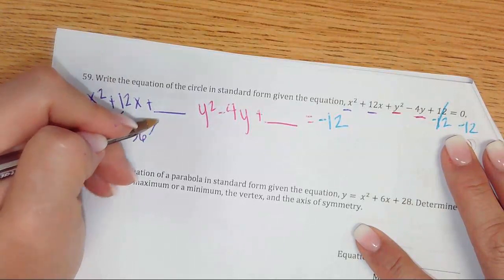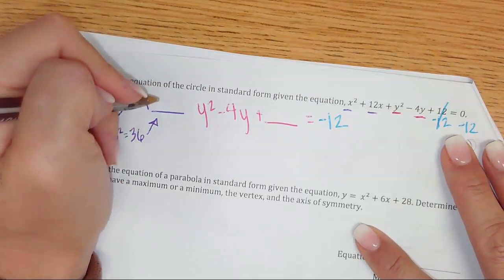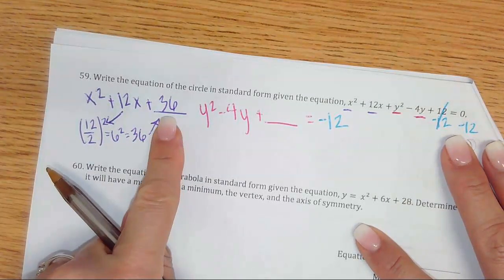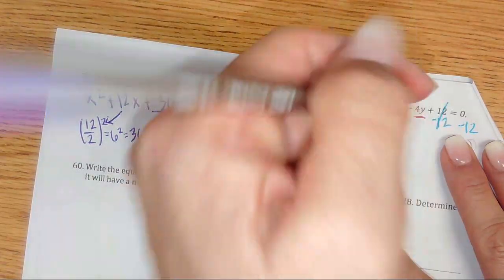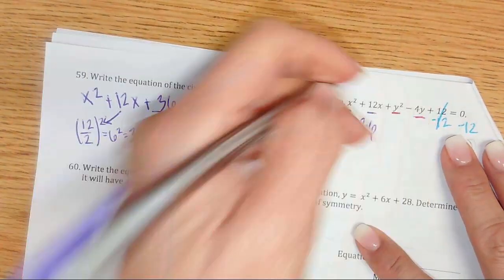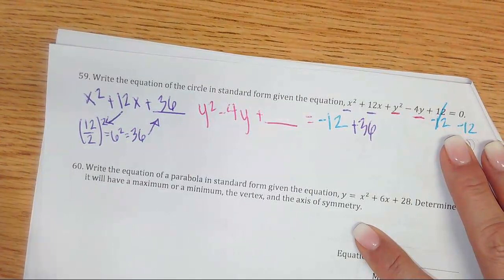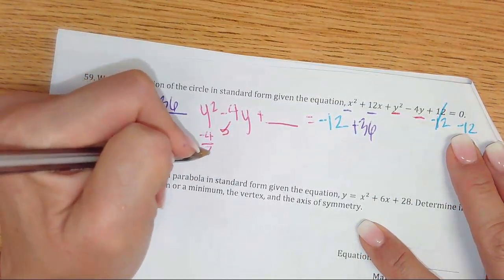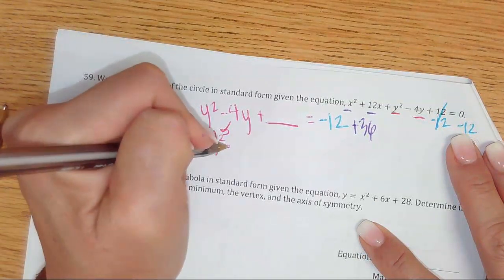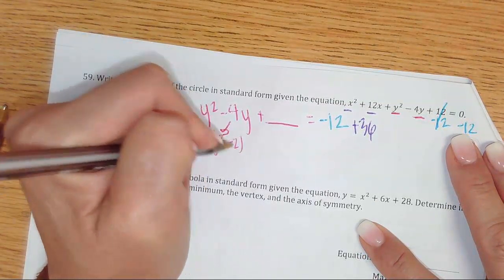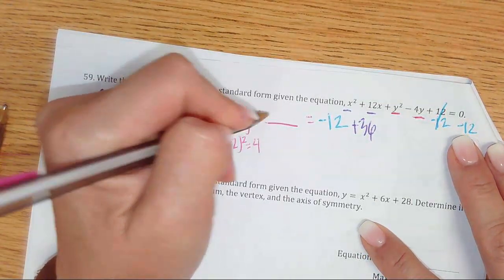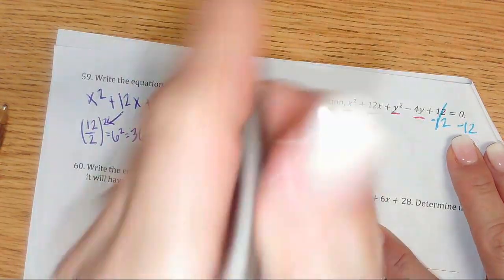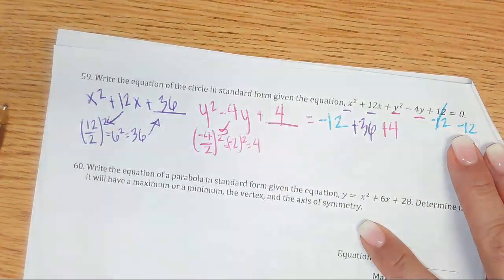So now I'm going to put that 36 up here, and since I added a 36 there, I have to add a 36 here. And again, it's all about this b term, so negative 4 divided by 2 and squared. It's going to be negative 2 squared, which is going to be 4. So I'm going to insert a 4 here and insert a 4 here.